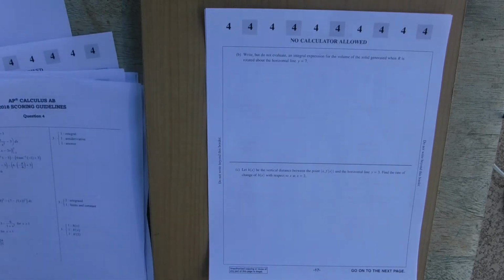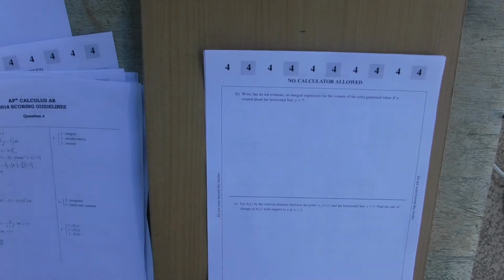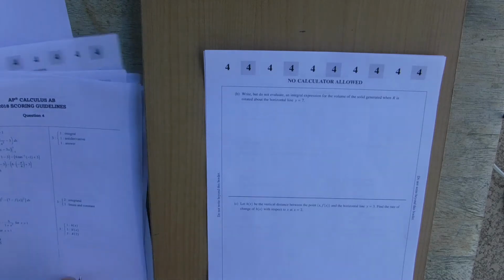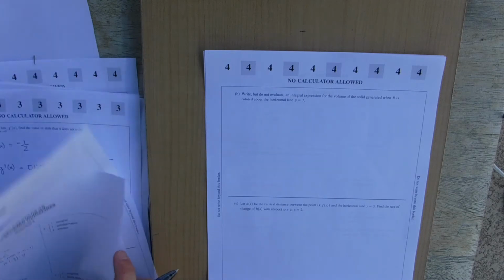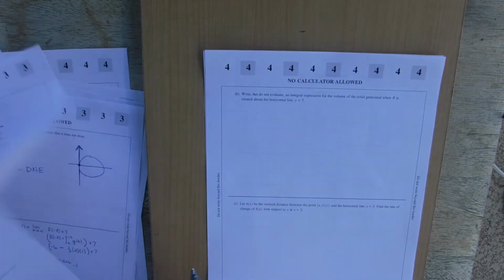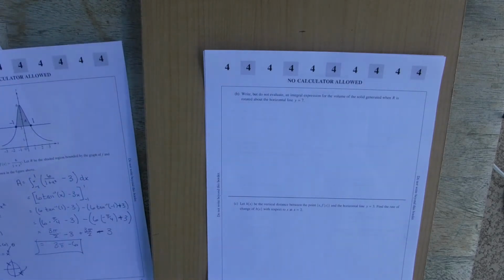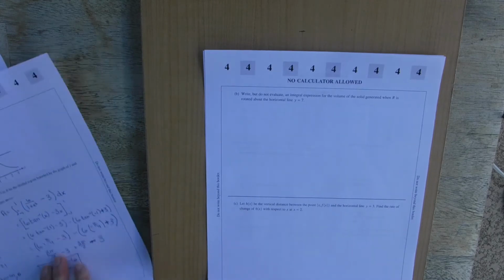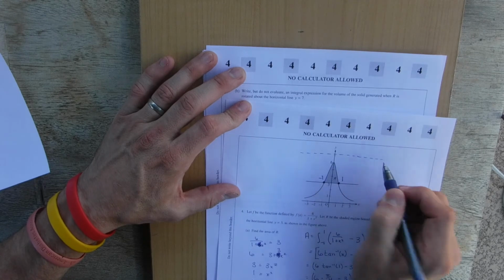Alright, next is write but do not evaluate. Okay, I can do that. An integral expression for the volume of a solid when R is rotated about the horizontal line y equal to 7. So let's again take a look at that picture and figure out where y would be equal to 7. And I just moved it. There it is. So y equal to 7 would be, ooh, sneaky, sneaky.